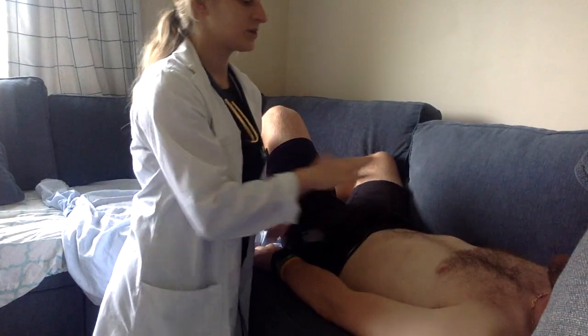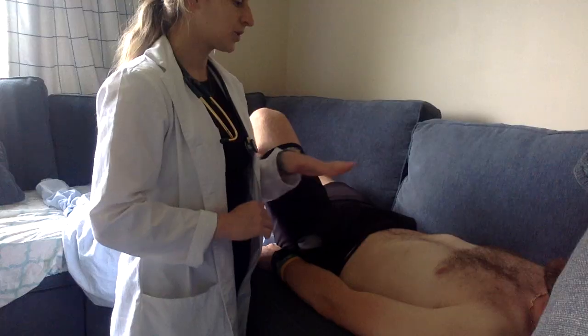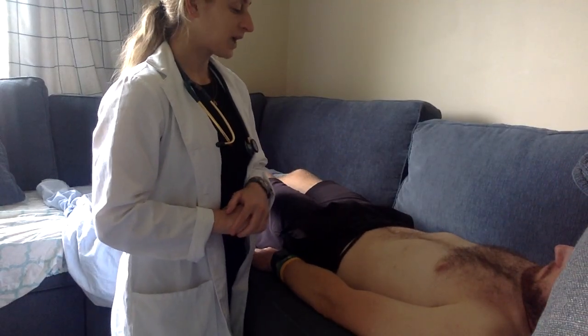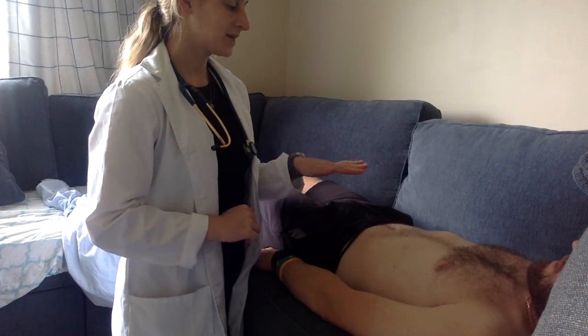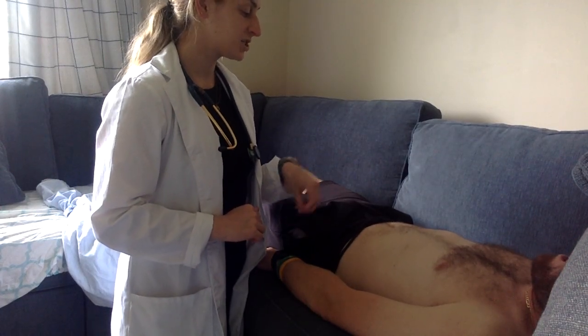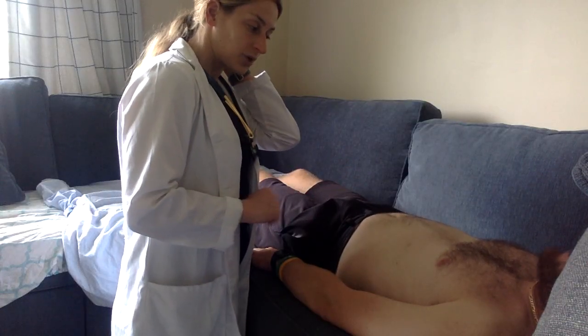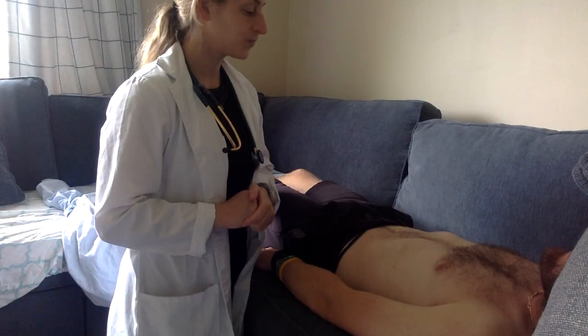First, I'm just going to inspect your abdomen. I do note that it is symmetrical. I do note that it is flat in contour. There's no rounding. I do note that the umbilicus is not inflamed or bulging. I don't notice any masses, lesions, or rashes while looking at the skin. I don't notice any peristalsis or aortic pulsations also.